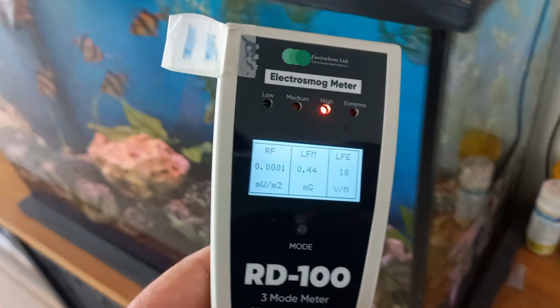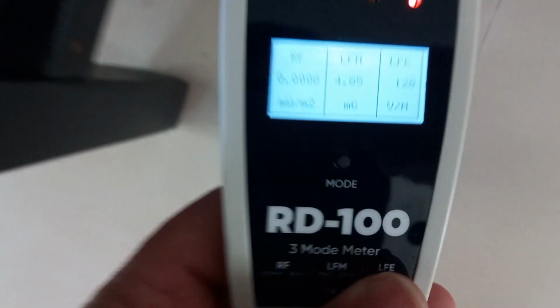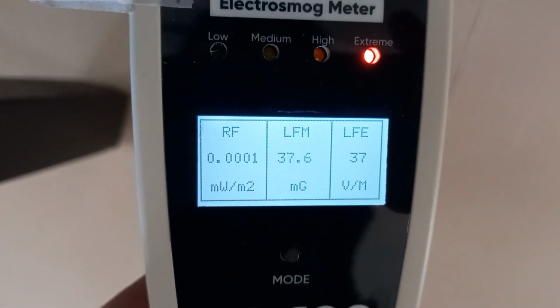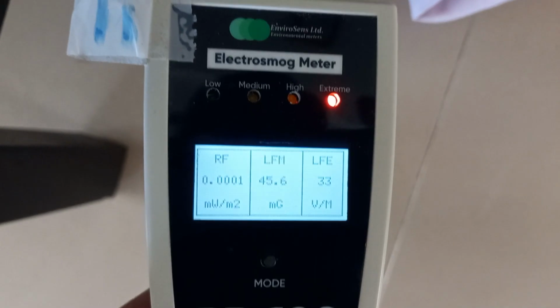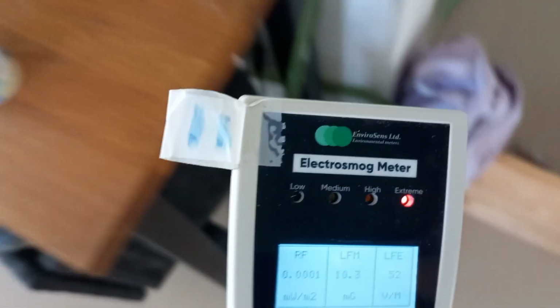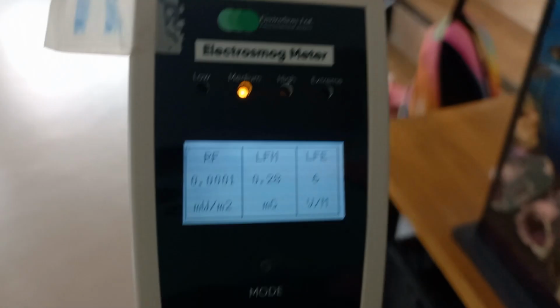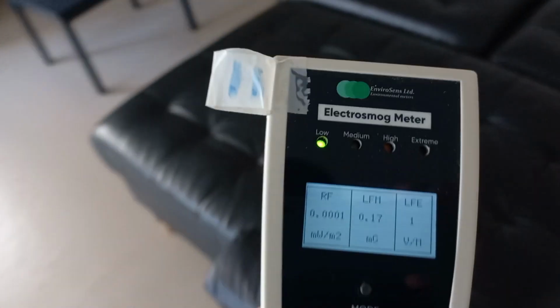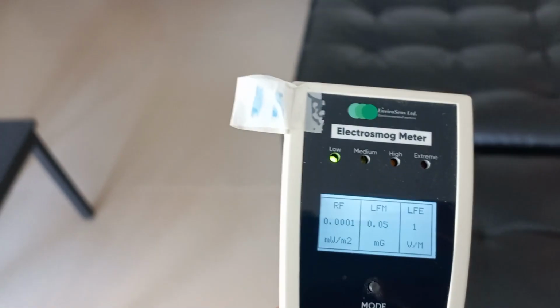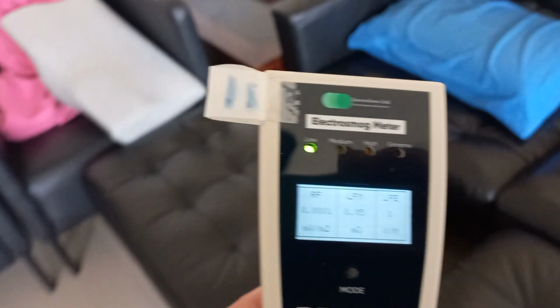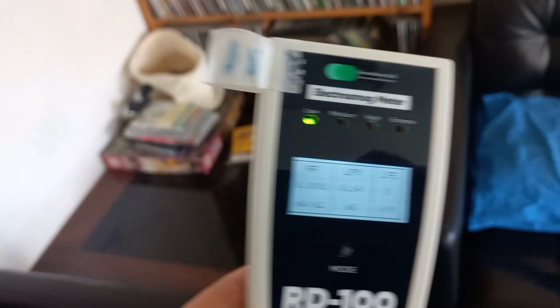This is the fish tank, and the level went up, so I'm searching around it, and I found the heater and the filter are both emitting high levels of low frequency magnetic. Now let's move along. I'm continuing to scan the house. I can overlap location which I tested before, but it's not really important.